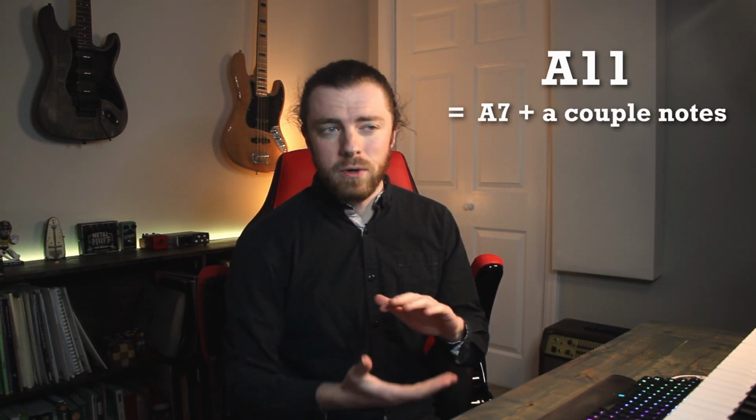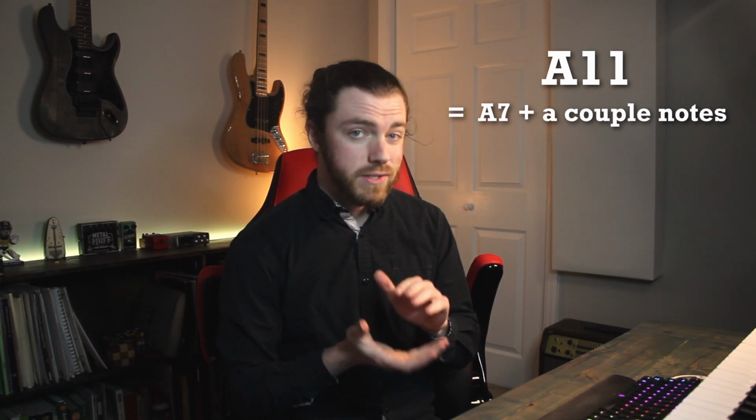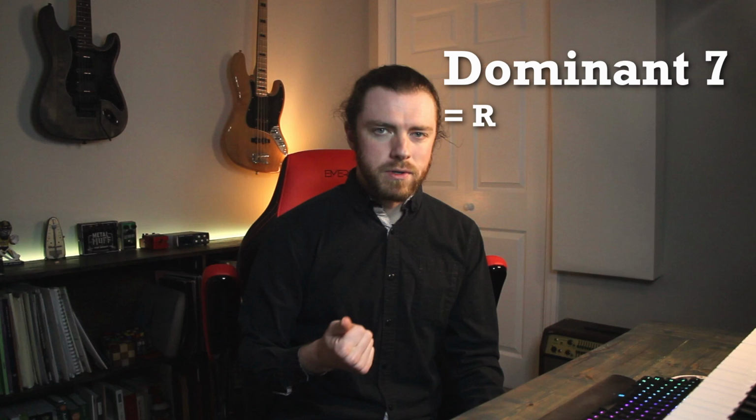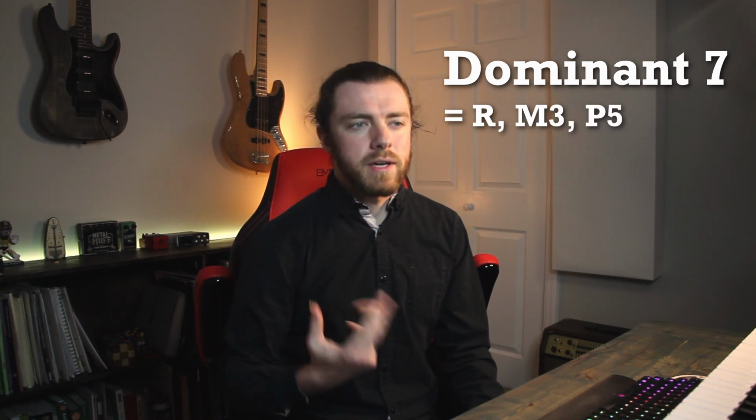So think like A7. A7 is the 5 chord in the key of D, or D minor. A11 is just an A7 with a couple extra notes in it, but at its core, it's still going to function like an A7. So what makes up an A7, first of all? A dominant 7th chord contains a root, major 3rd, perfect 5th, and minor 7th. If A is our root, then our notes are A, C sharp, E, and G.